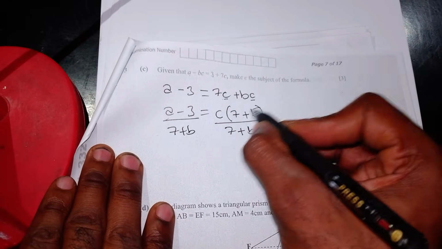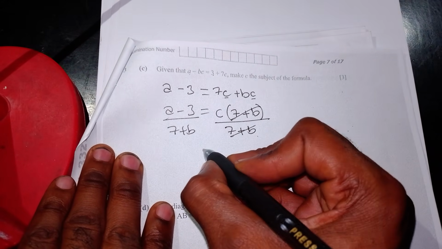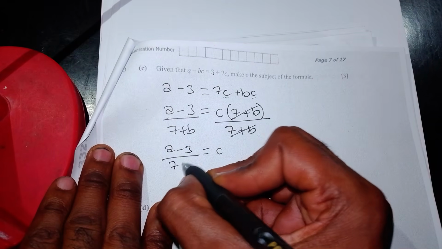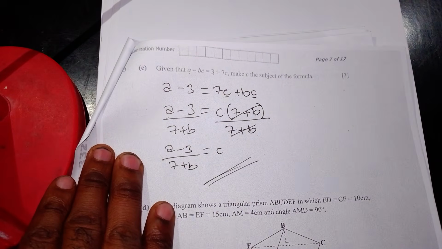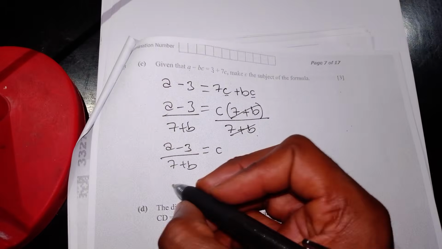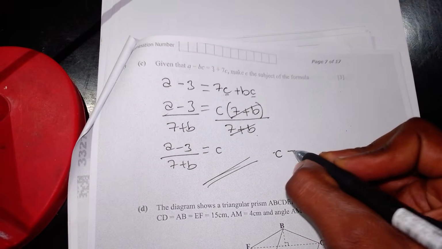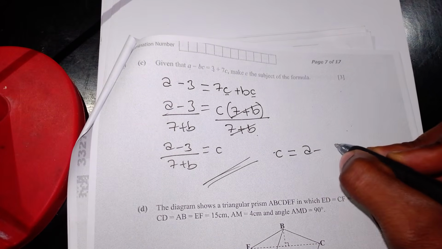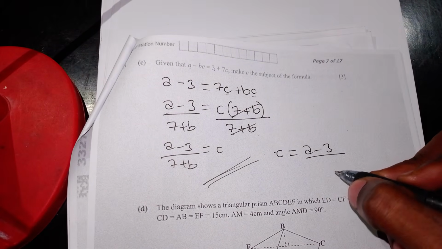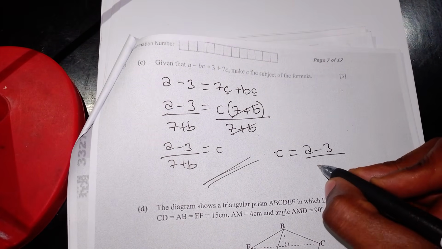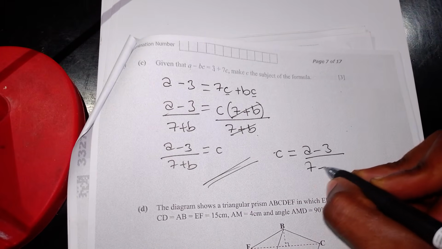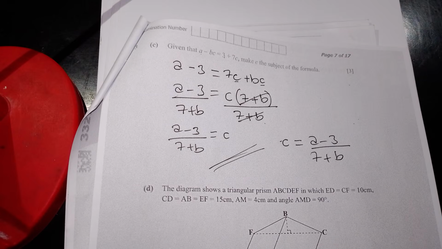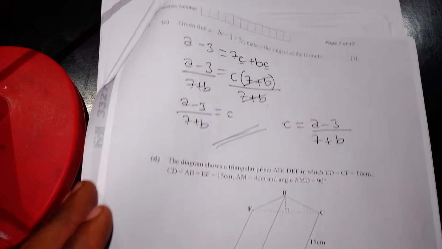7 plus B. So this and that will go. And then we have C equals A minus 3 over 7 plus B. And you're done. But of course, it's better to leave your final answer in this form. You put your C on your left hand side and say C is equal to A minus 3 over 7 plus B, like this. And then we can proceed to part D.